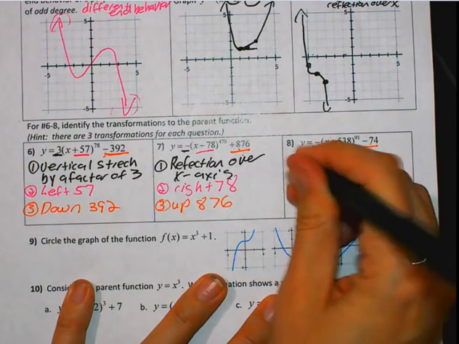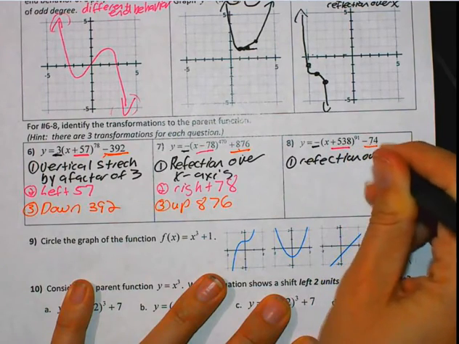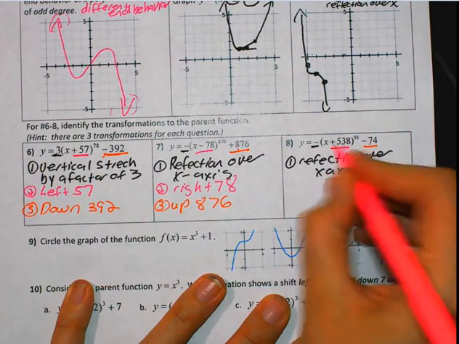Okay, last one. Again, transformation here, here, and here. So again, I have a reflection over the x-axis. We're going plus, so we're going to the left.